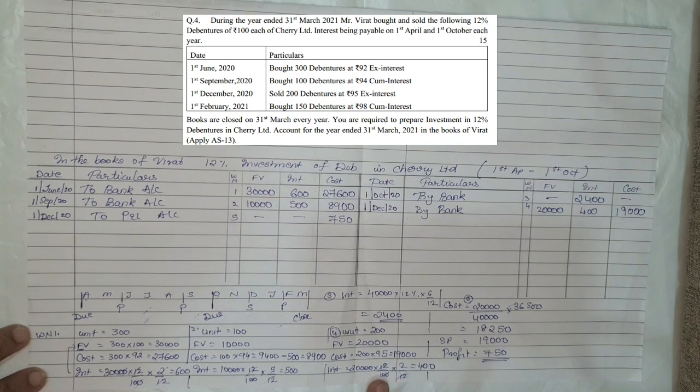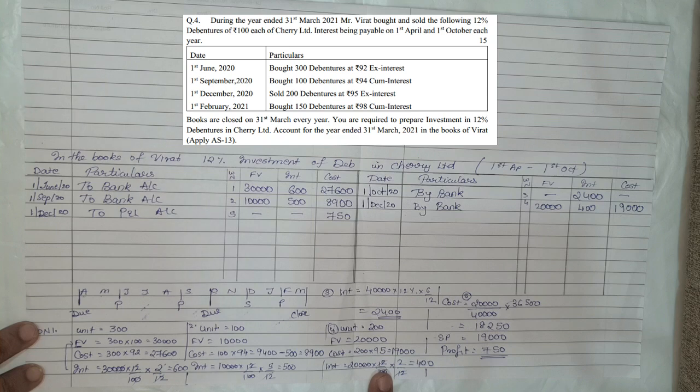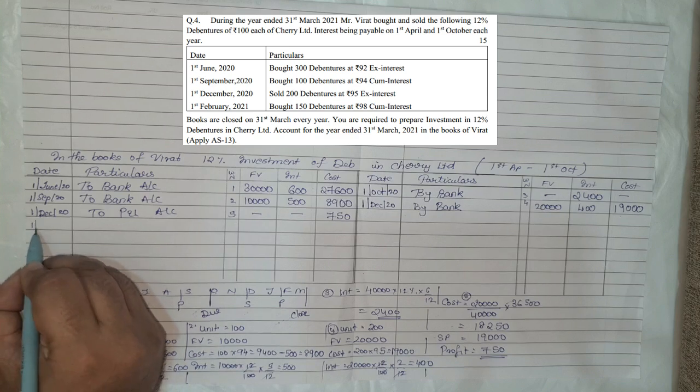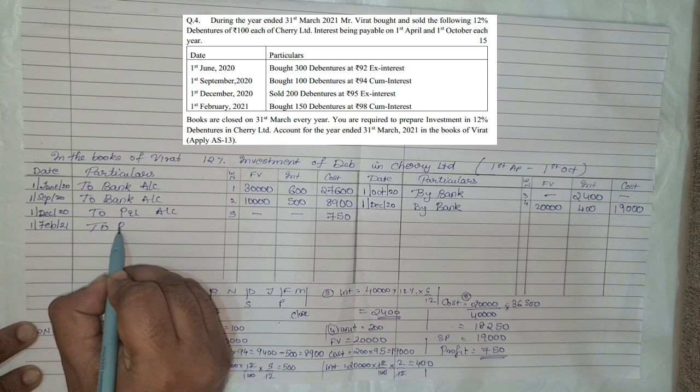Okay, that was the most important part of the sum. After that it is just normal. Again, now this is over, so we are done with December. Now we come to Feb. In Feb you are again purchasing, so we come back here. 1st Feb 2021, to bank account.